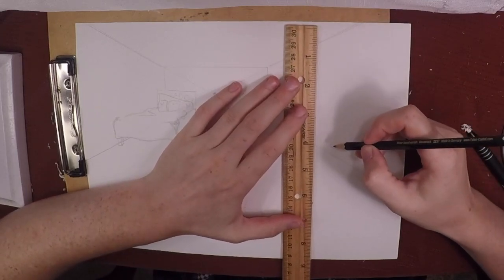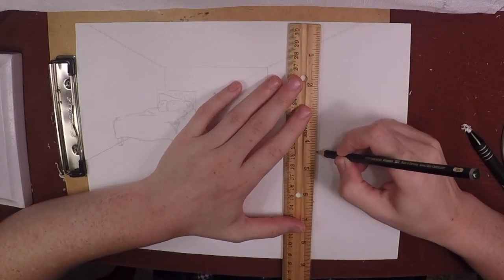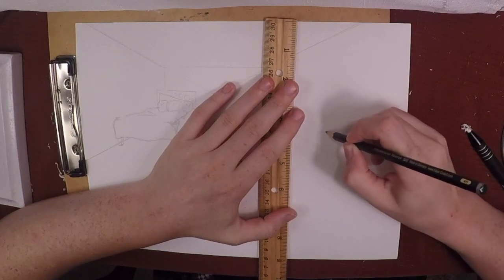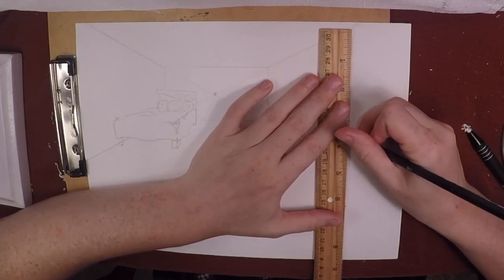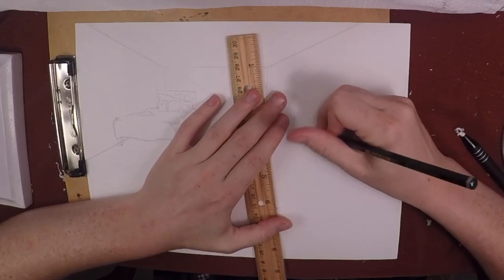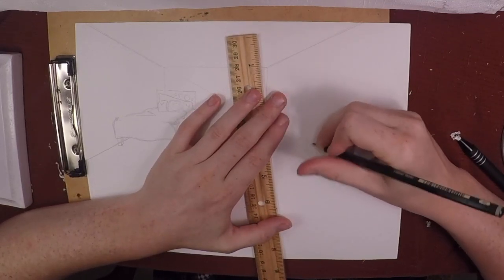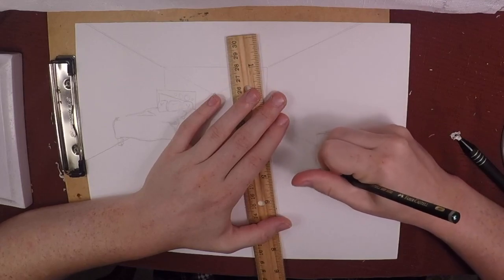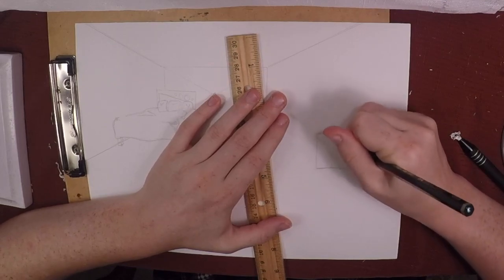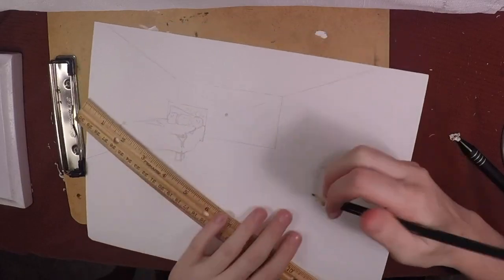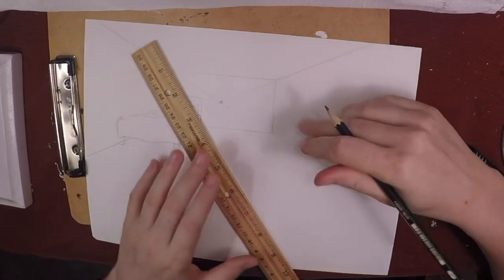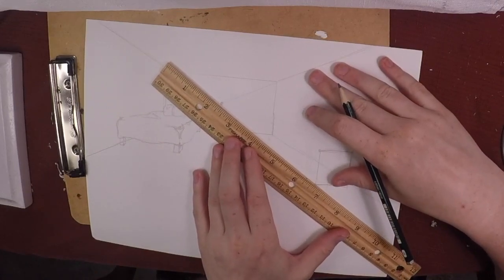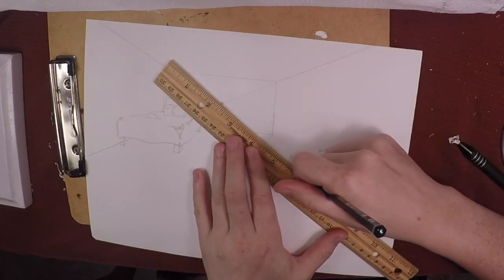We're going to start with just creating the side of the countertop, which is just going to be a small square. Notice my square is on the floor and on the side wall. Then we're going to create our points to go to our vanishing point.